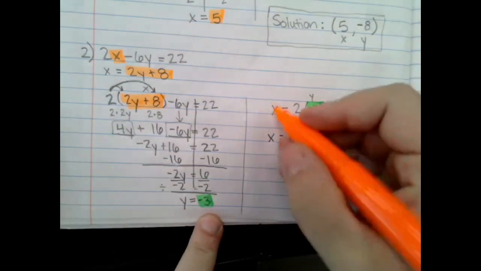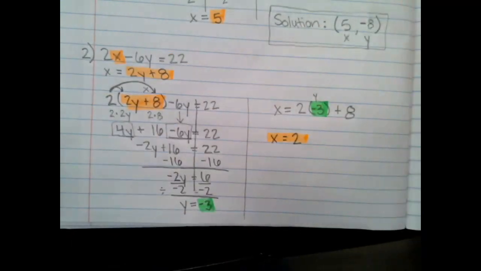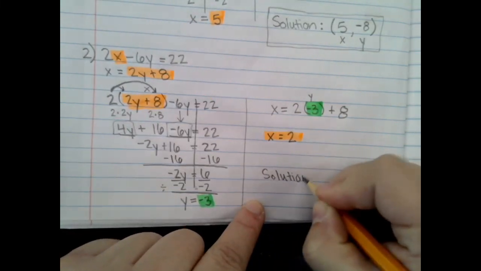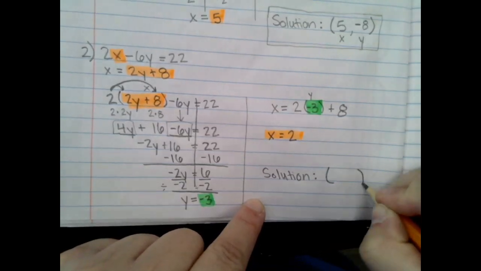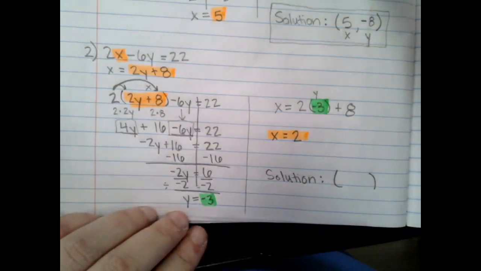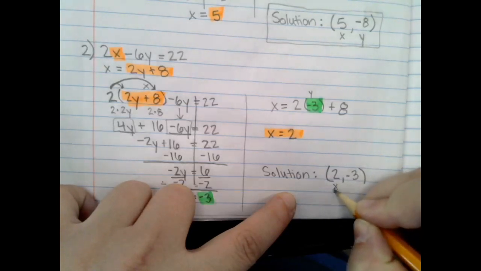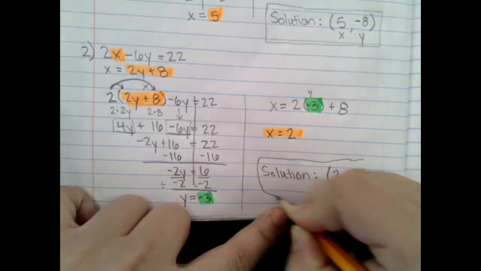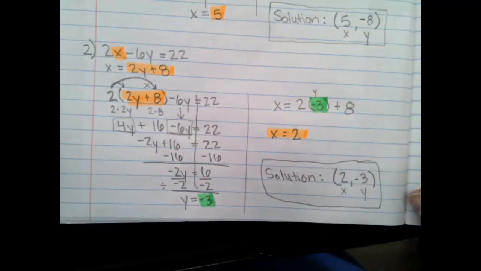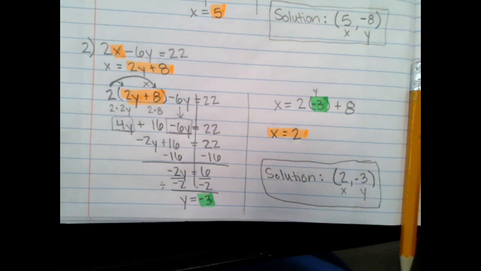All right, so for our solution, is it going to be negative 3, 2, or 2, negative 3? Why 2, negative 3? x is always first. You got it. All right, I know here when I put in negative 3, I got out 2, so that one was really obvious. Let's just double check it with that first one, just to make sure.